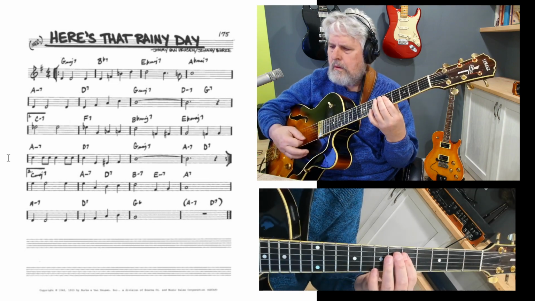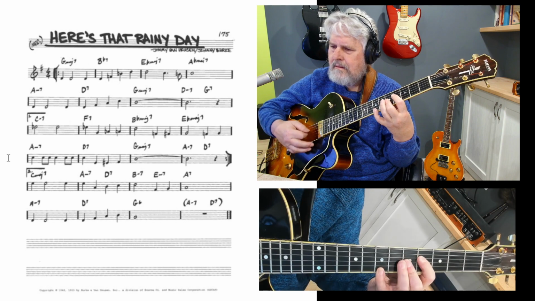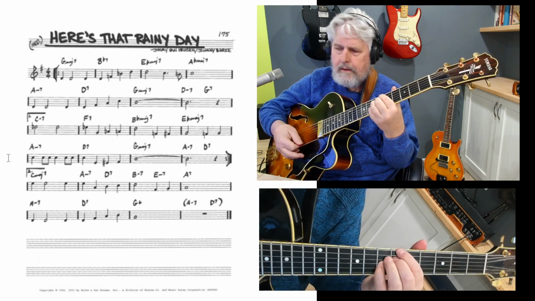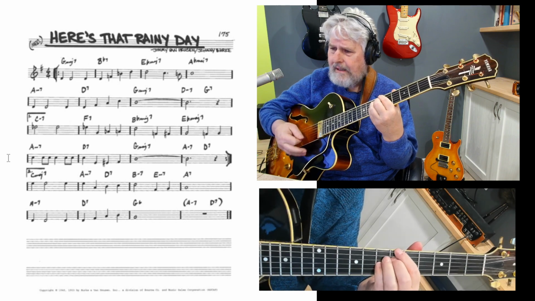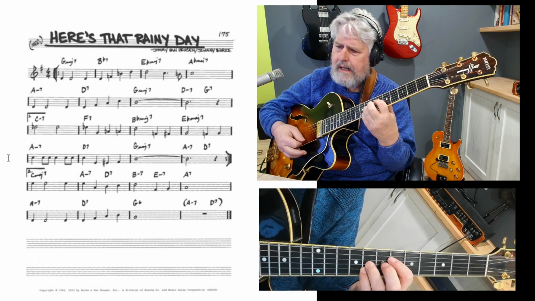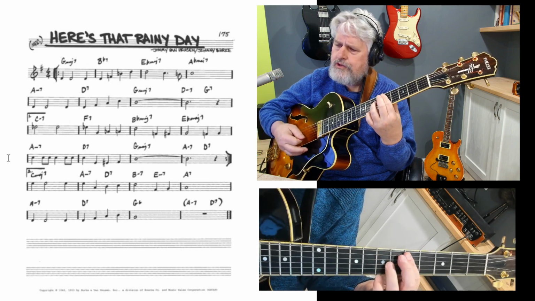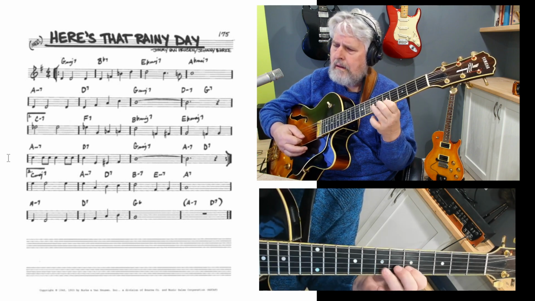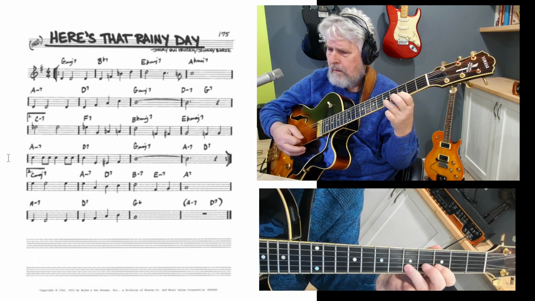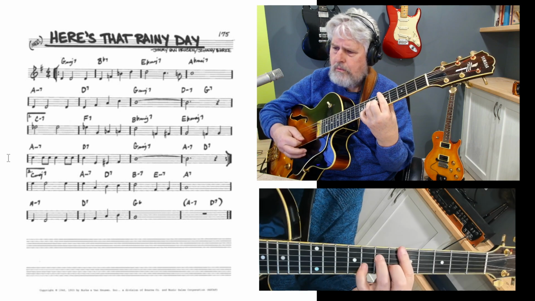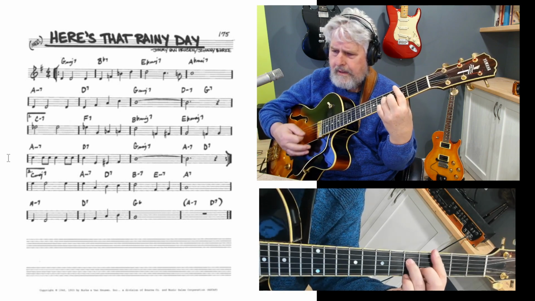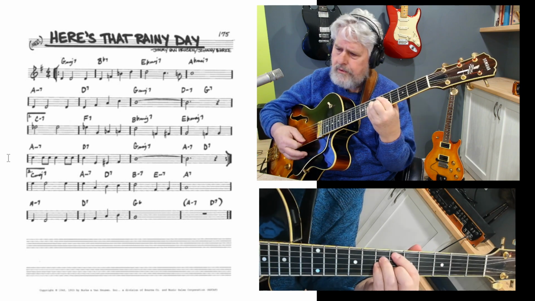2 and 1, and that flat 3, E flat, we're in E flat now. Now we go to G. And then that tricky little minor change.